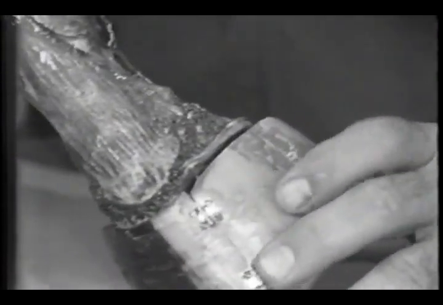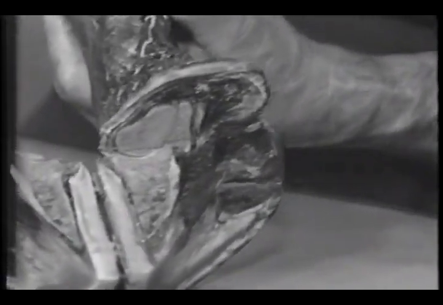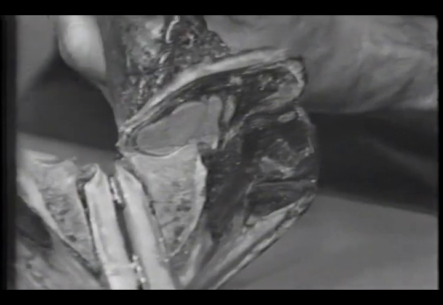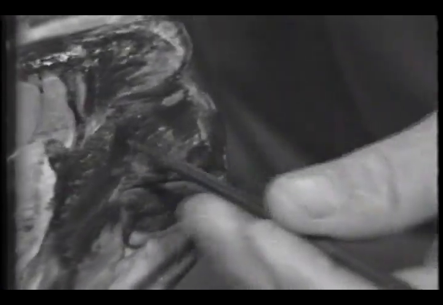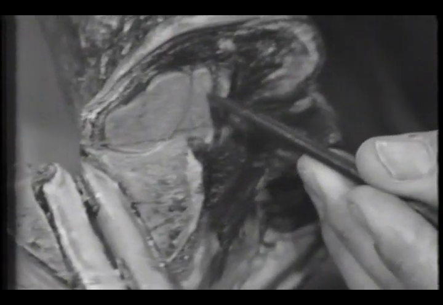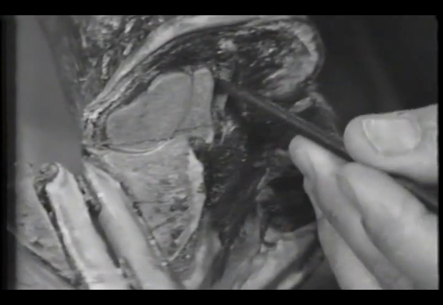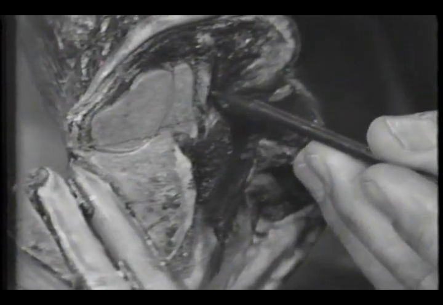The disease called navicular disease occurs in here. Now here is the navicular bone with the navicular bursa behind it and the deep flexor tendon here.